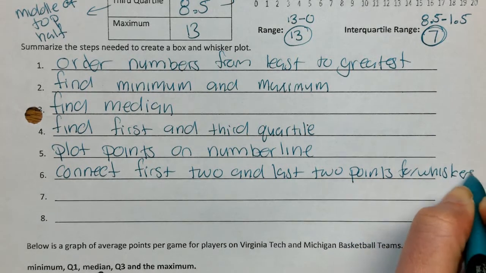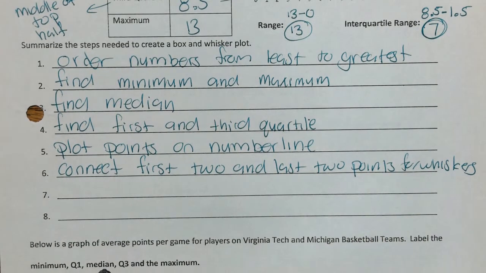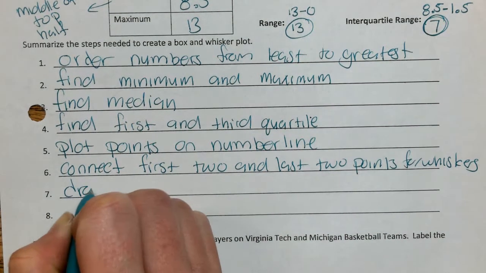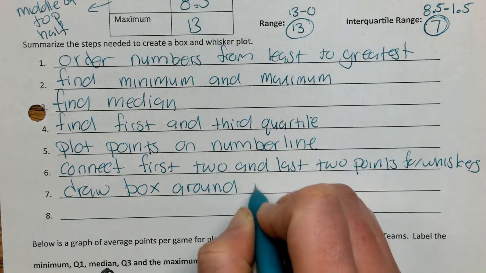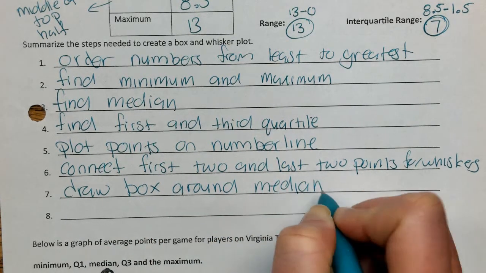Where's my hair tie? I don't know. Is it black? It's right there. It's like silver. You're welcome.